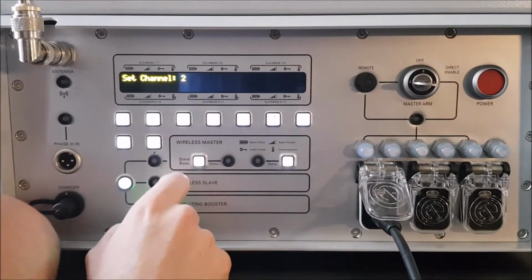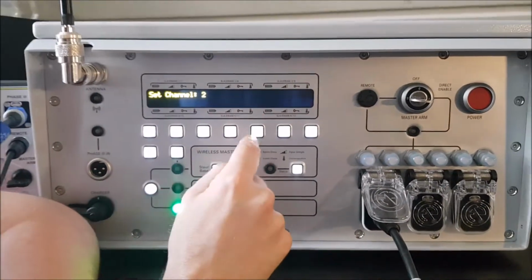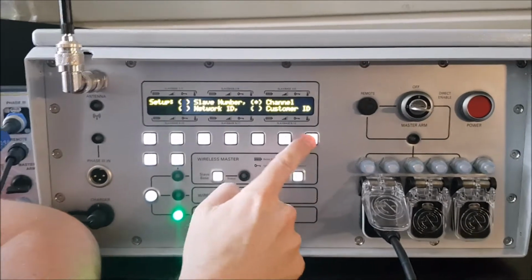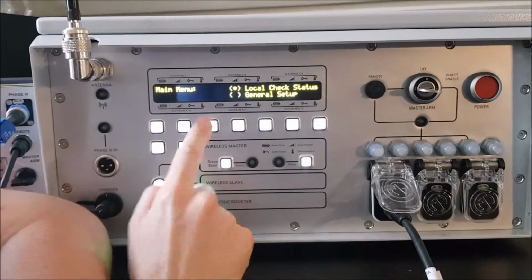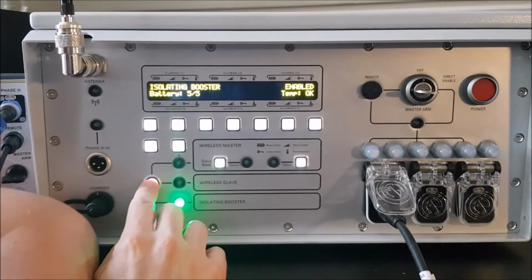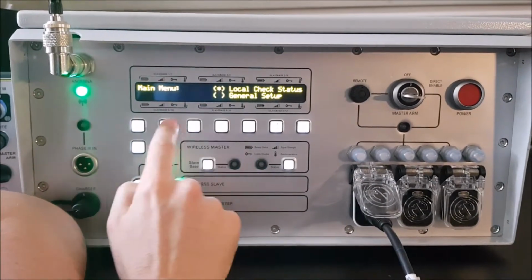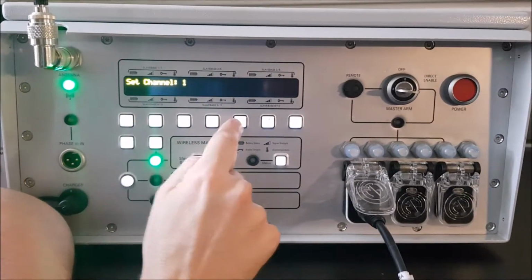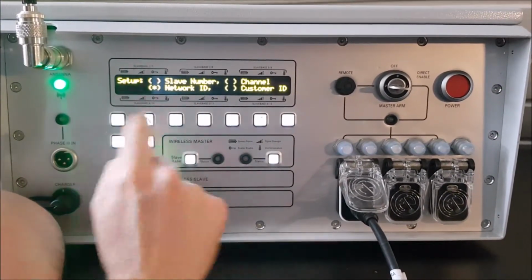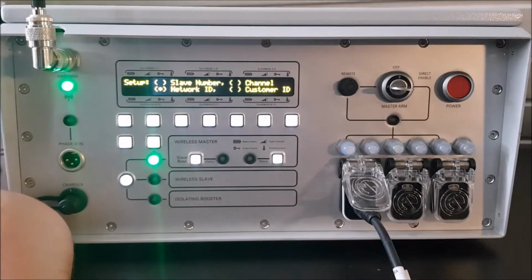If you go back with back, then it will discard the changes. But to store the changes, you press enter. So if I go here now, you see it's channel 2. Also, if let's go out and here on wireless master, then you're gonna see it says now it's in channel 2. Okay. Let's put it back to channel 1. Enter.